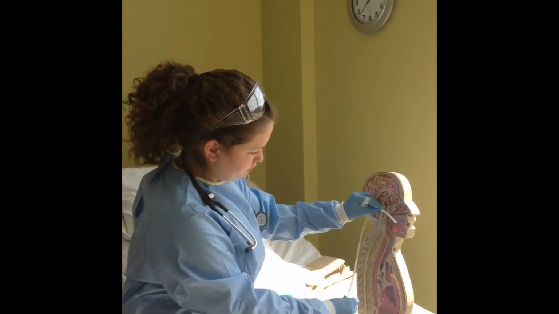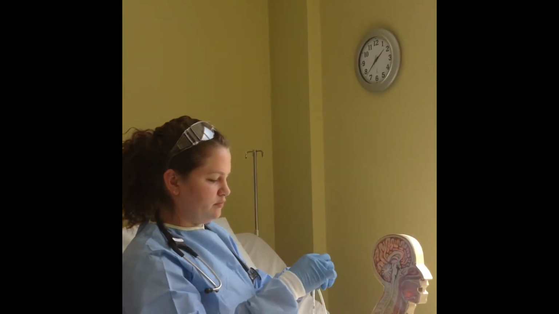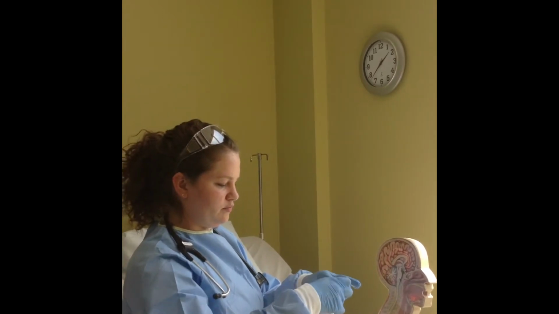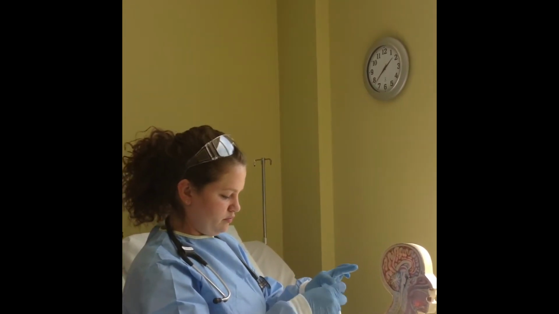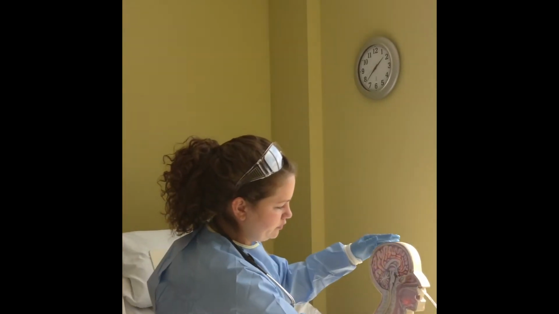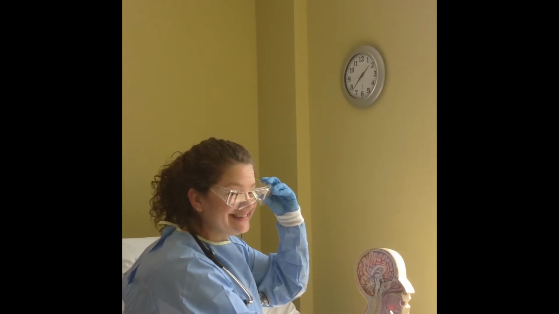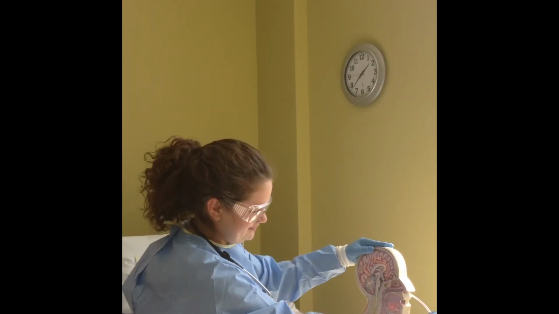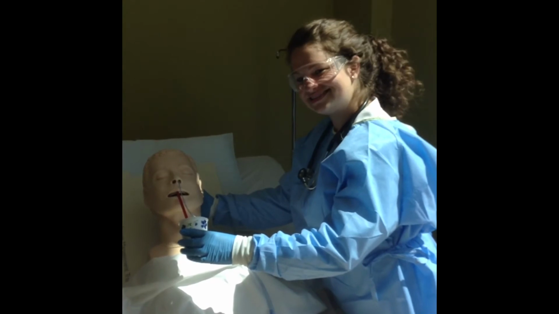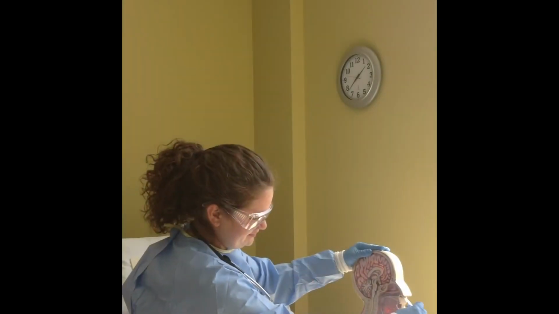Lubricate the first 2 to 3 inches of the tube with lidocaine jelly lubricant, and ensure that the beveled opening of the tube is positioned toward the nasal septum to avoid trauma. Have the patient flex his or her neck towards the chest, and slowly and gently insert the tube into the nostril straight back at a 90-degree angle. Have the patient begin taking small sips of water and swallow as you gently advance the tube.